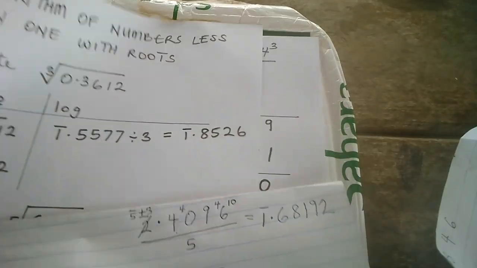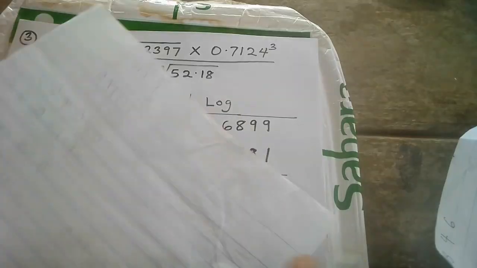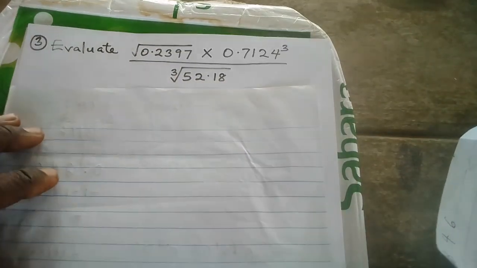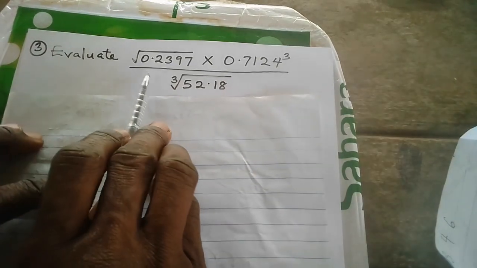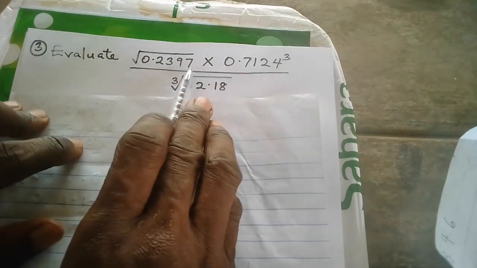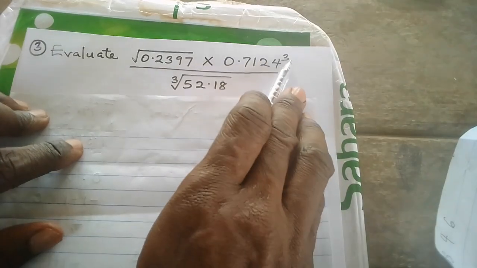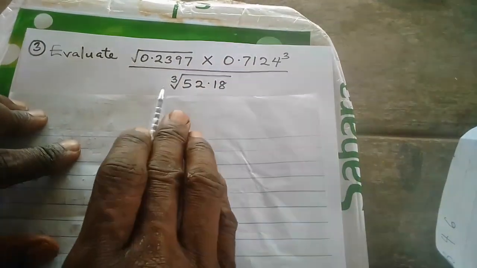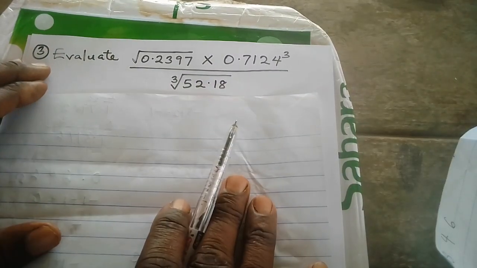0.4807. Now let's do another example. So we are doing another example. Evaluate the square root of 0.2397 times 0.7124 raised to power 3, divided by the cube root of 52.18.